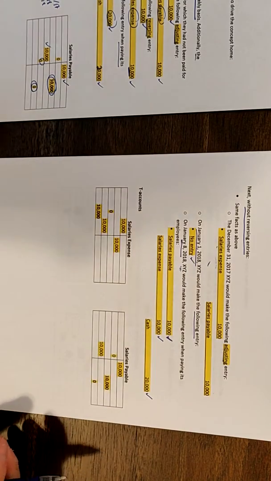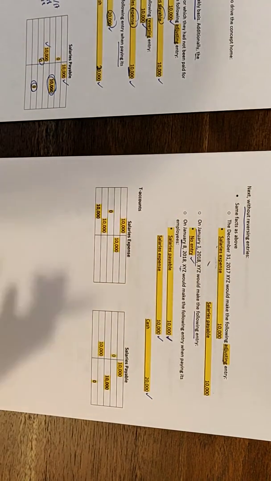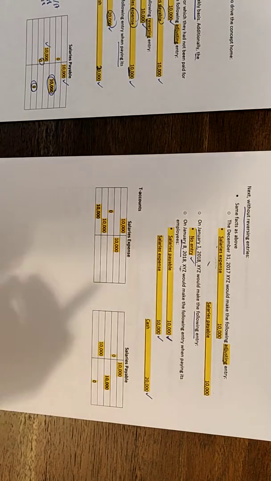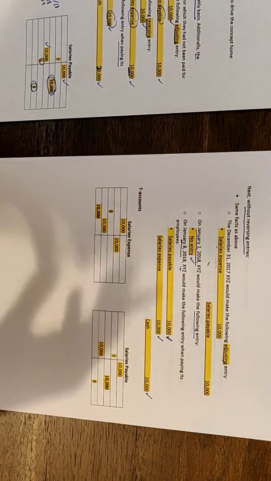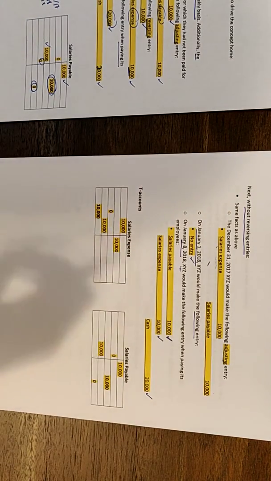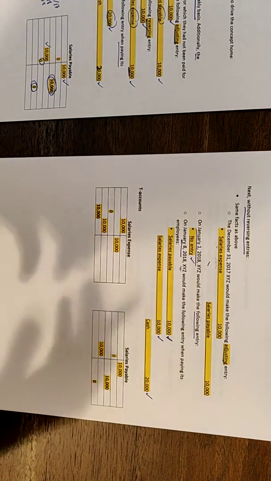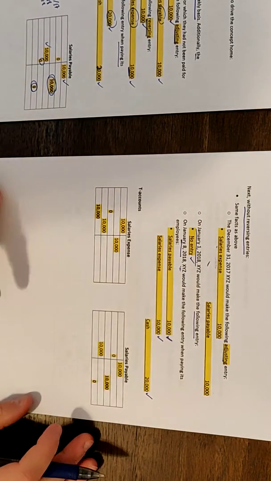And again, this may seem trivial because it's just one payable and we can keep track of it, but imagine if it's a large company, right? It's a Walmart or an Amazon or something, and they've got millions of these things outstanding. It's very difficult to make sure that you're keeping up with it.